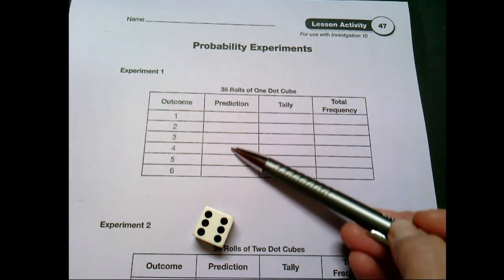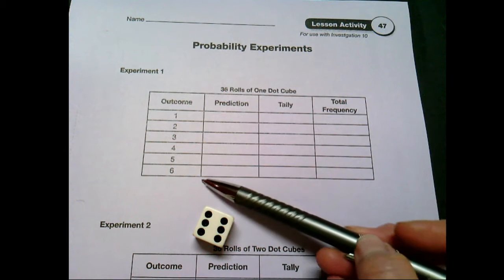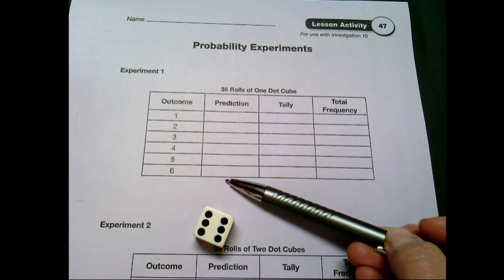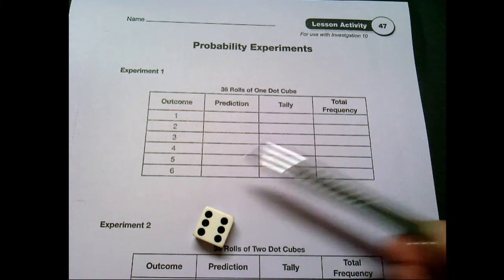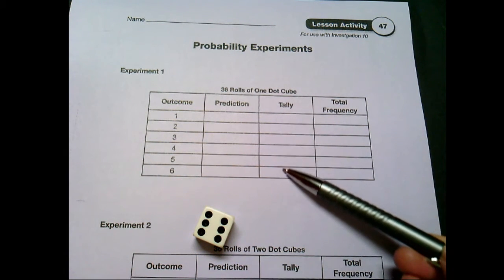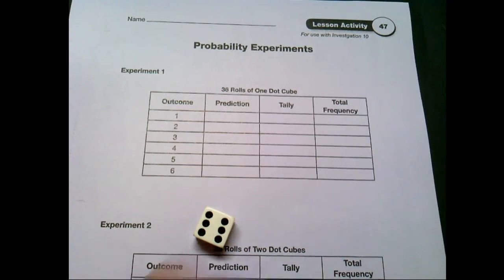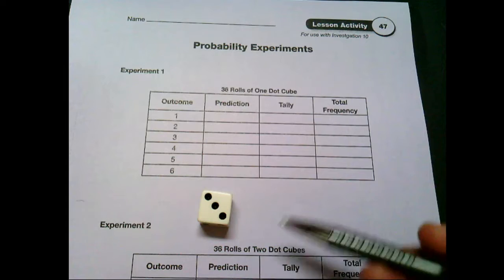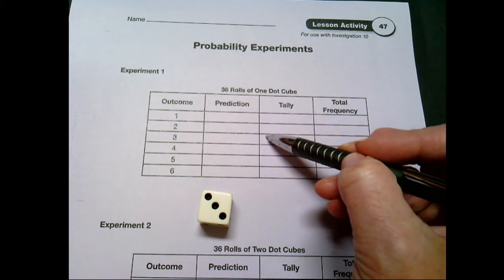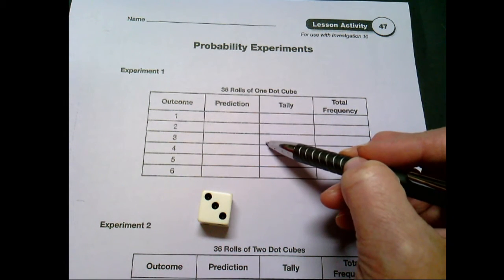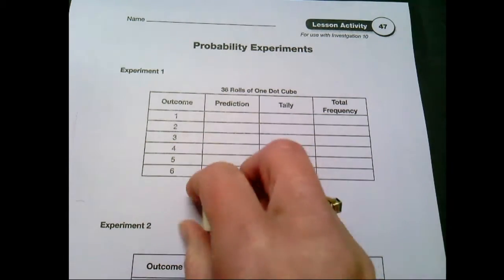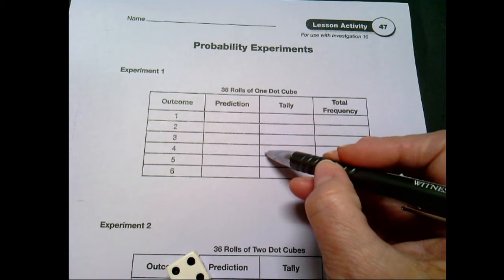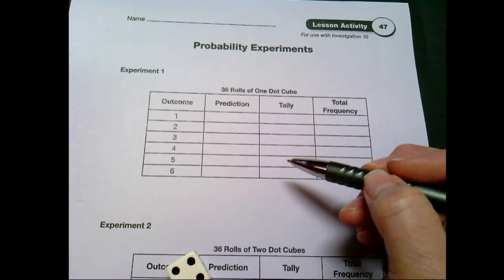Okay, so whatever you guess here for each one, you should be able to add them together, and that total should equal 36. All right, so then you're going to do your tally marks. So you'll actually take a turn. Whoever's first will roll. Both of you will mark a tally mark in the row for number 3. The next person rolls and they say, oh, I got a 4. And so you both put a tally mark in the row for number 4.